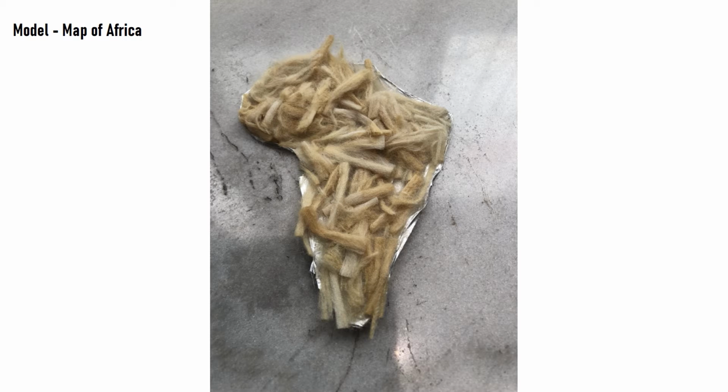First, draw the map with EVA hot glue. Second, melt the glue with a lighter by heating the other side. Third, put the fibers of used cigarette filters on the melted glue. Repeat the second and third steps until the map is fully covered. And last, remove the extra fibers which are not attached.